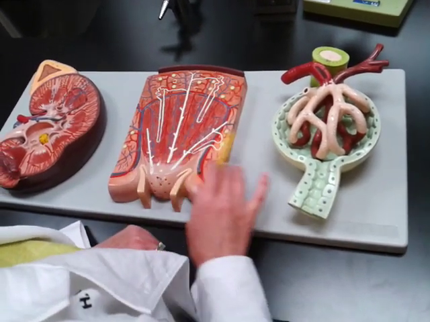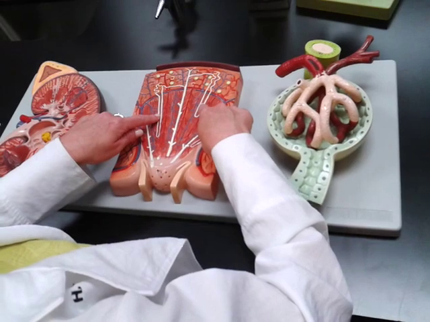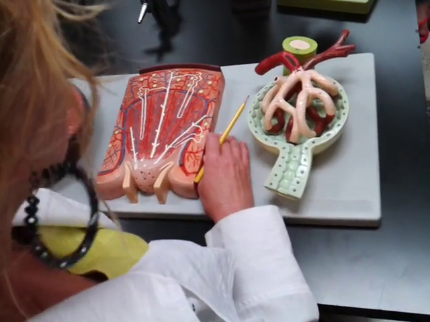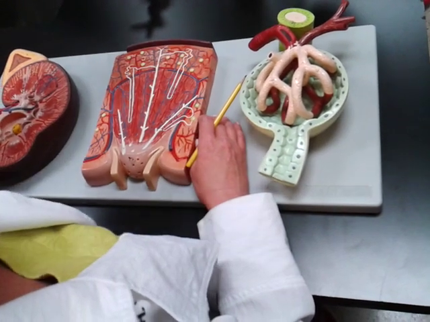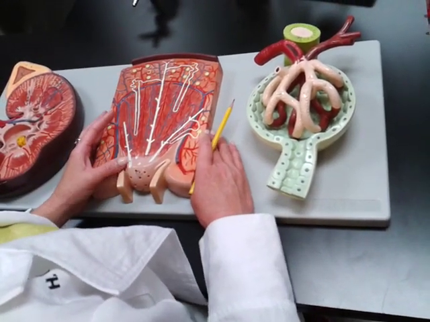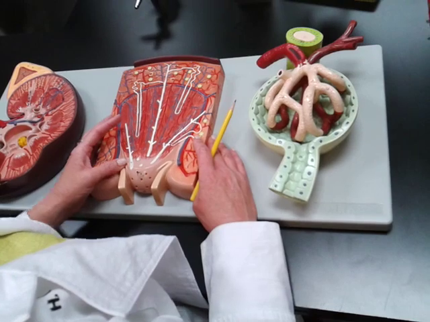Now, what else do we have here? We've got all these blood vessels draped around these collecting tubules. Now, the older model that we have on Island 6, will somebody go grab that one with the black base for me? That is really the best model for understanding this part of the discussion.